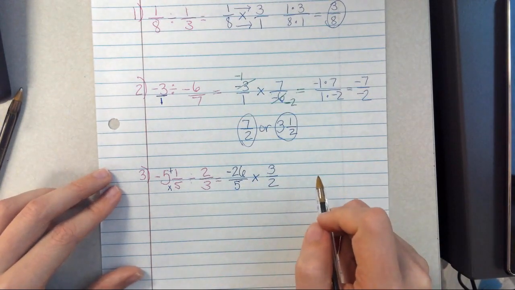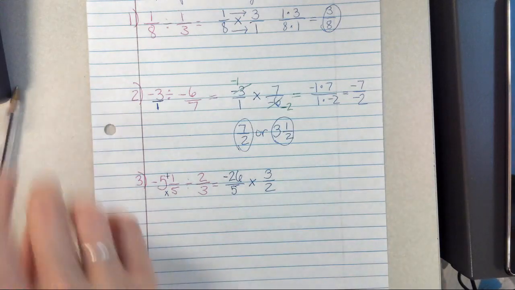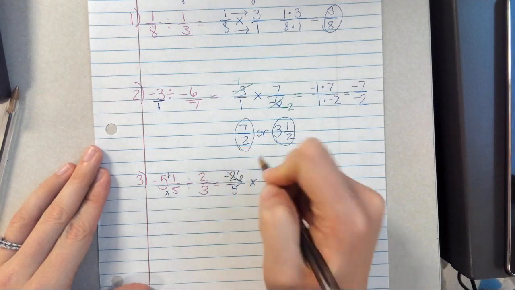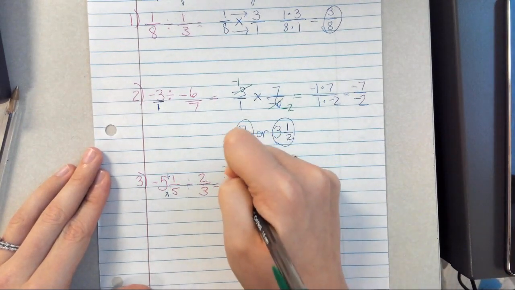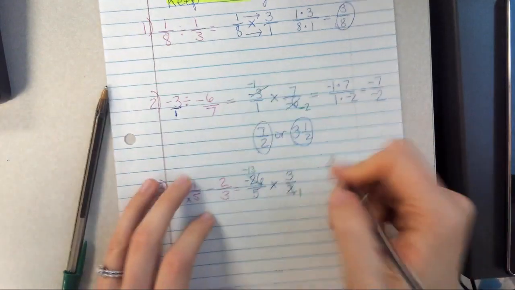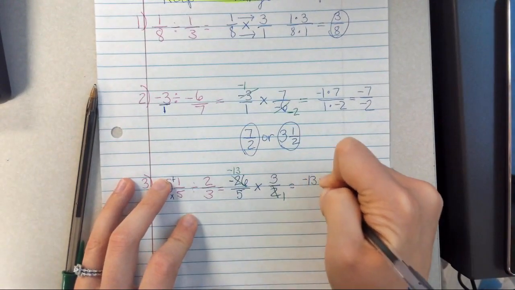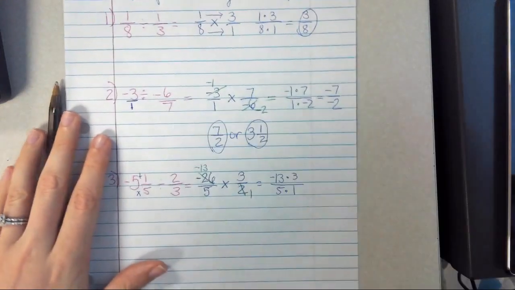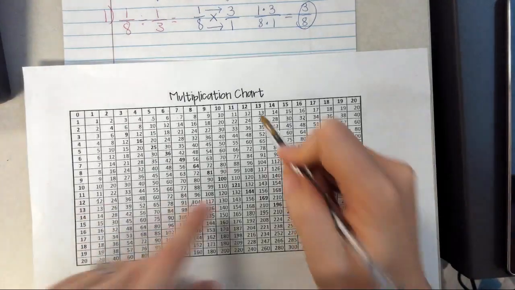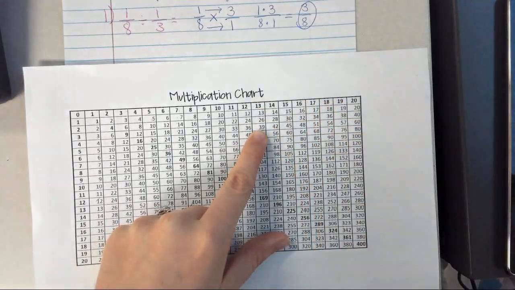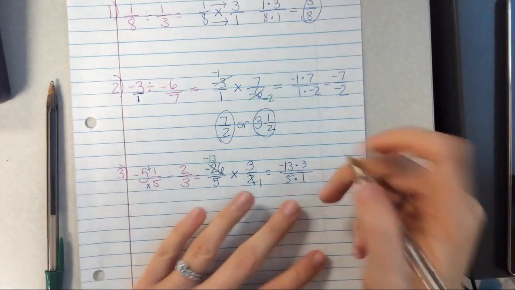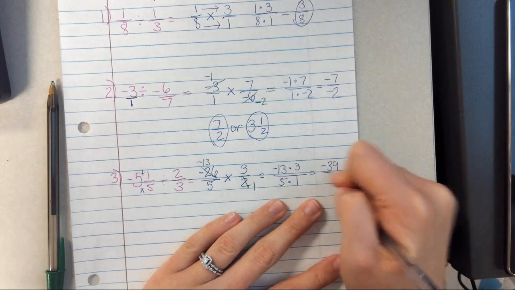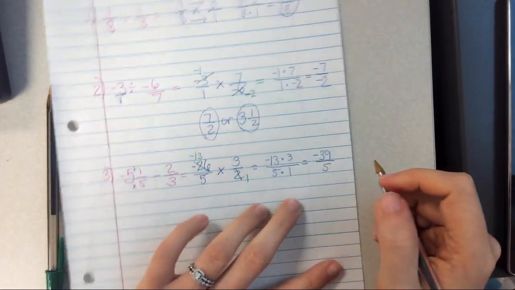And when we multiply this, first of all, you can simplify. Divide by 2 is 1. Divide -26 by 2 would be -13. So we would have -13 times 3 over 5 times 1. And when you do this, we can use our chart. 13 times 3 is 39. And so it's going to be a -39, because a negative times a positive is a negative, over 5.